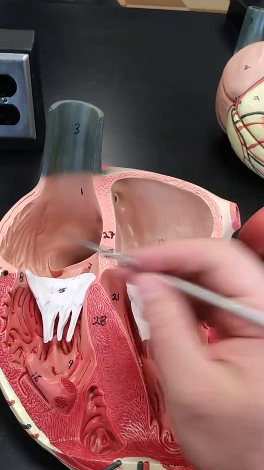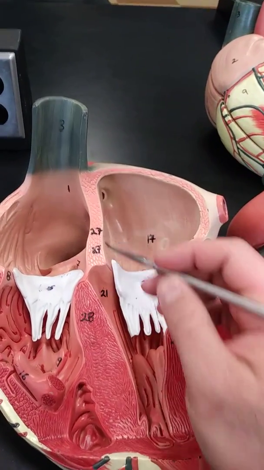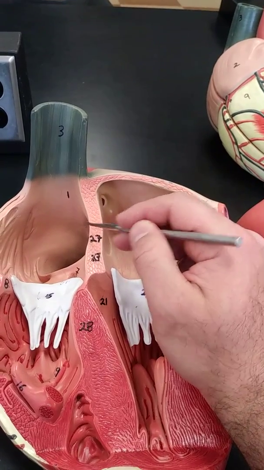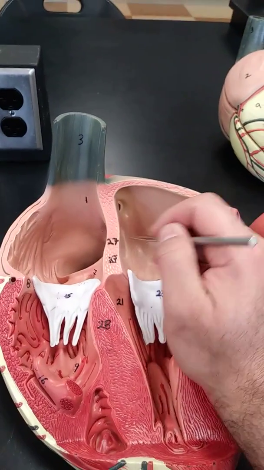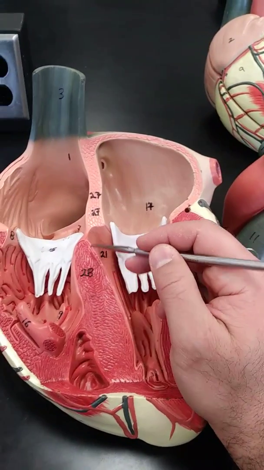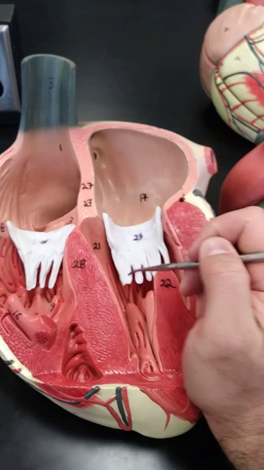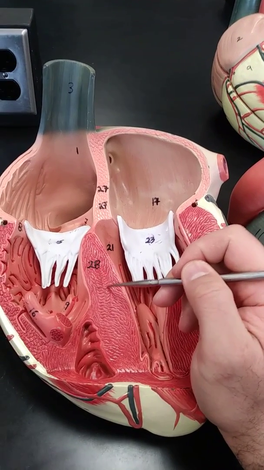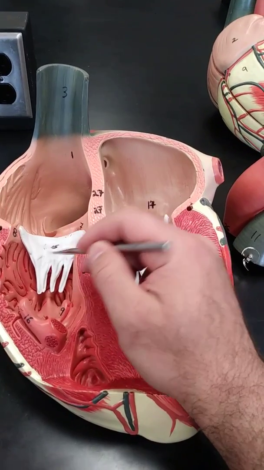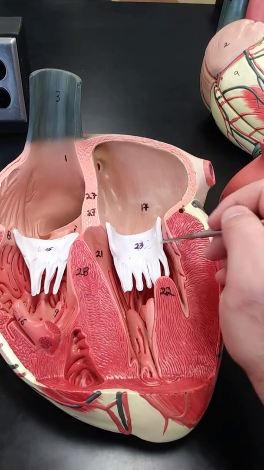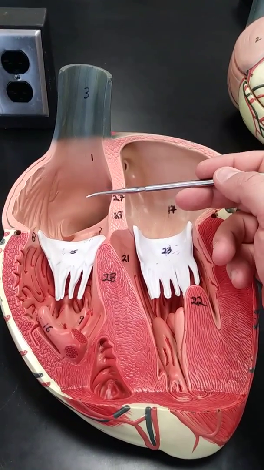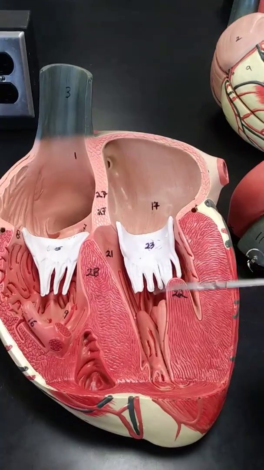Now, if you look over here, we have 4 different chambers, and they're being subdivided by a septum. So this is called the interatrial septum because it's present between both atria. Now, the septum that's present between both ventricles is called the interventricular septum. And again, we would have a small septum right here, just next to the valve itself, and it's called the atrioventricular septum. And again, this will separate between the atria and the ventricles.